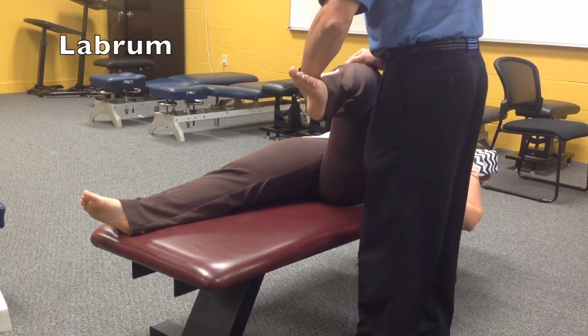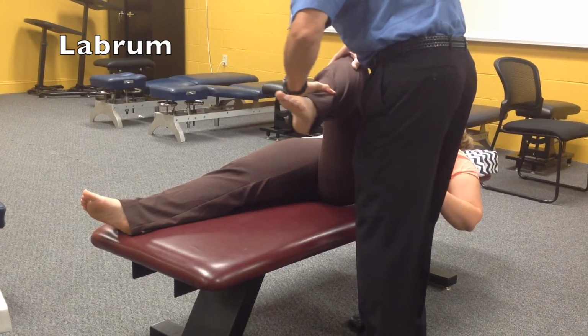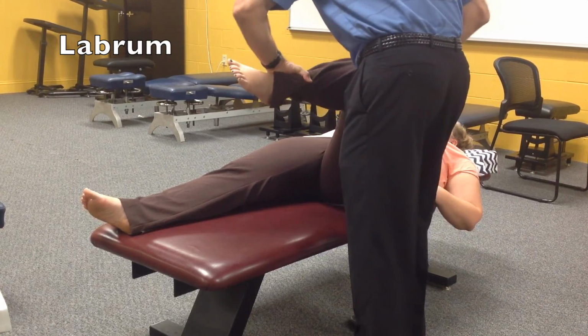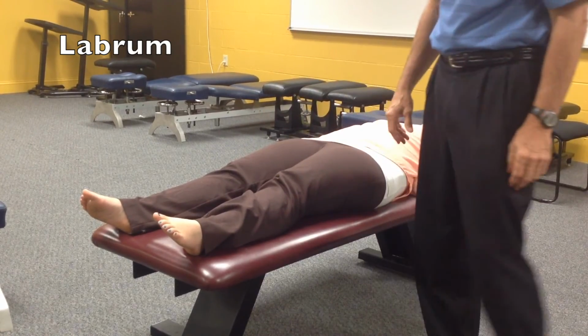So it'll look somewhat like this. I'm pushing this down in. I'm literally scouring the acetabulum with the head of the femur. So that's what's taking place while we're doing this, and you're going to ask the patient if that causes them any discomfort.